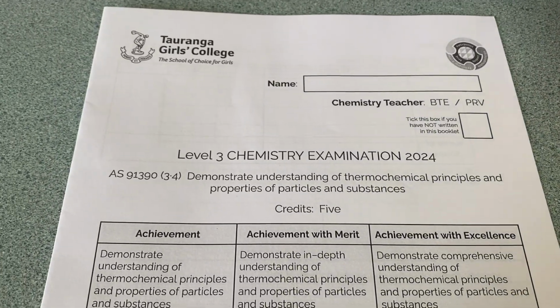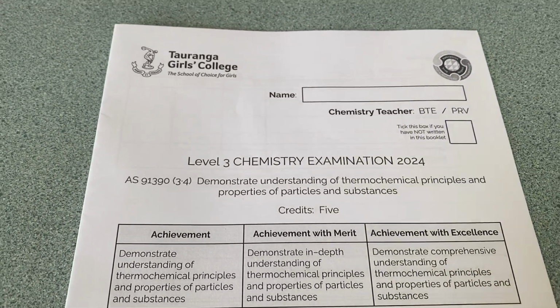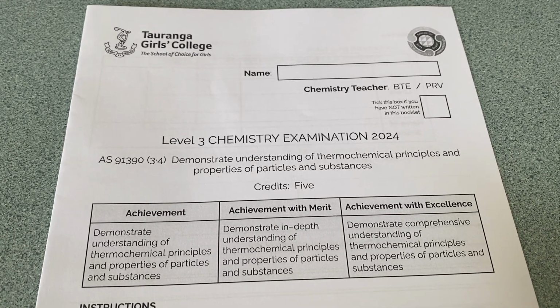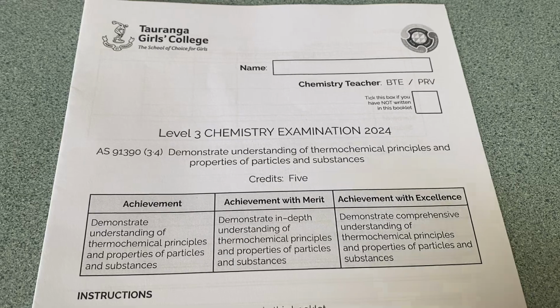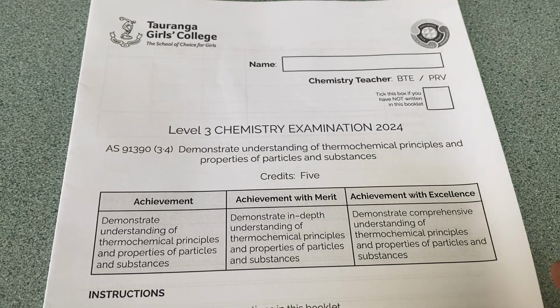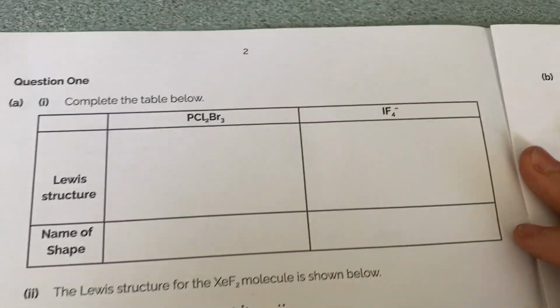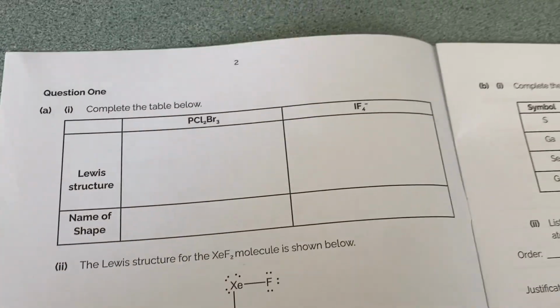Kia ora everyone. As you go through the TGC derived grade exam for Level 3 Chem 2024, this is the bonding and thermochem paper. All right, we're starting off with a lovely question on Lewis structures.